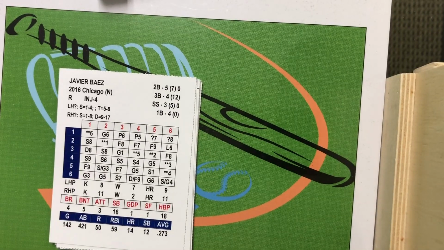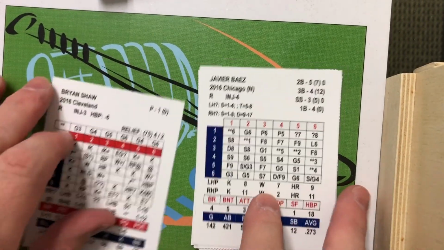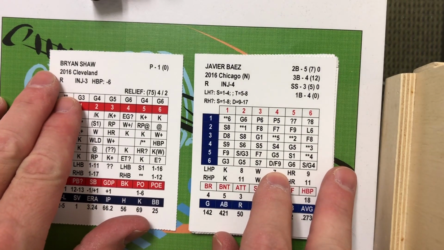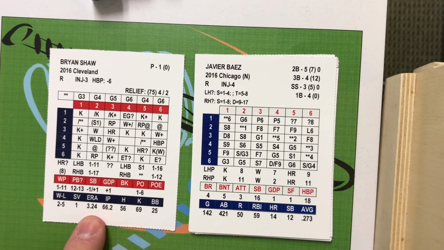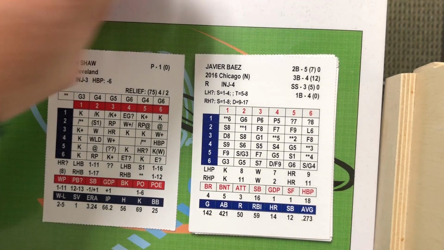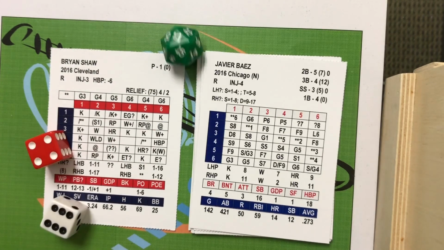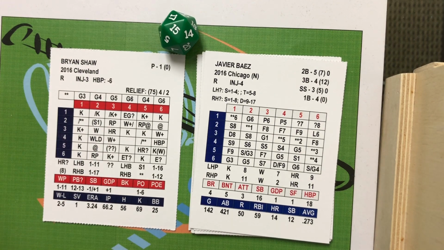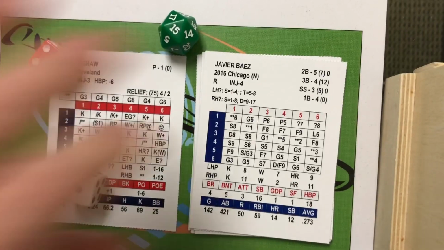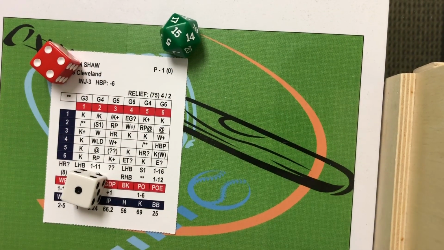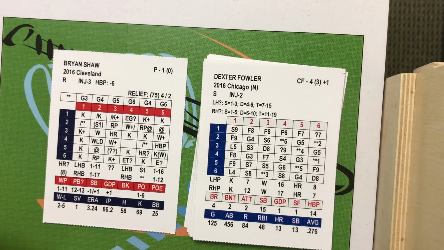He will get Baez, Fowler, and Schwarber 9-1-2 for the Cubs. Shaw in 2016 was 2-5 with 1 save and a 3.24 ERA in 66 and 2/3 innings. Baez 1 for 2. The pitch from Shaw is an error on the throw check. Popped up under it is Ramirez for out number 1. Dexter Fowler comes to the plate with 1 out in the 8th.